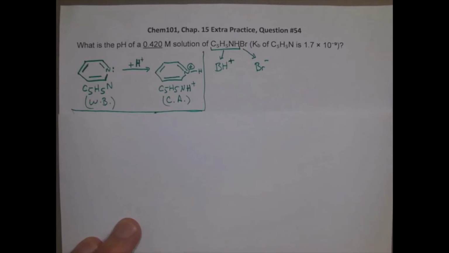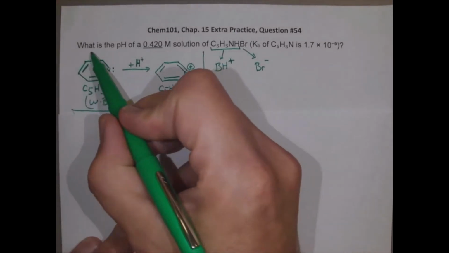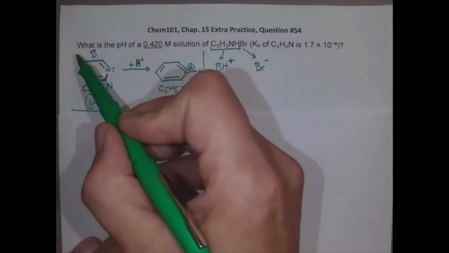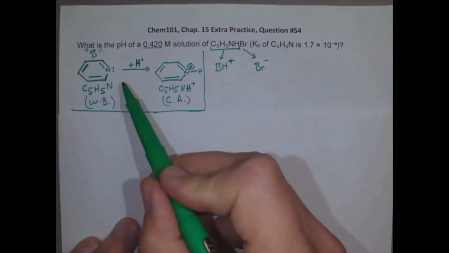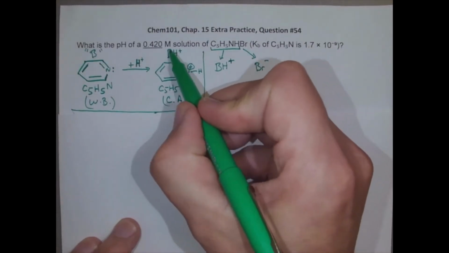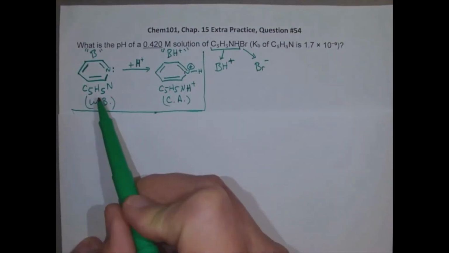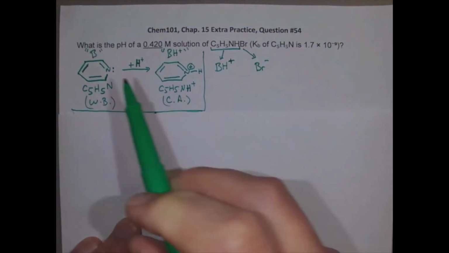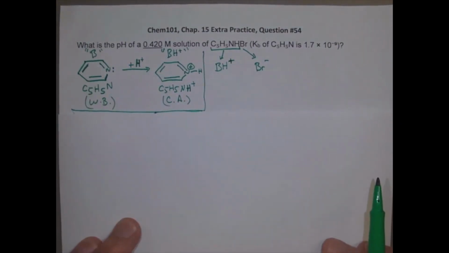Now, that's going to get kind of messy and complicated, so what we're going to do for the rest of this solution is we're just going to say that this is B. Okay, we're going to call that base B. And so when I put a hydrogen on it, I'm going to call this the conjugate acid, BH+. Okay, so this is the weak base and this is the conjugate acid. And so I'll use that notation for now in the rest of the solution.